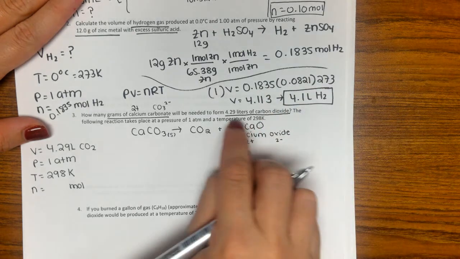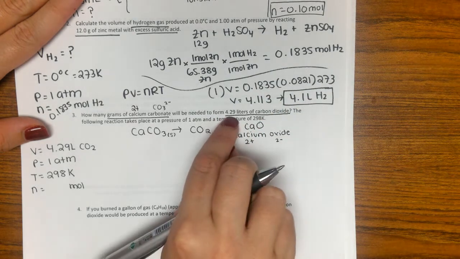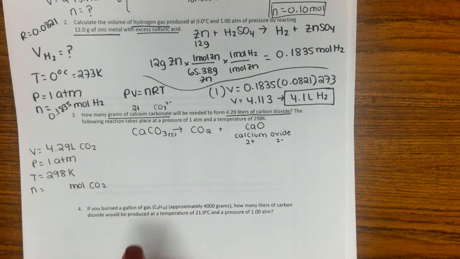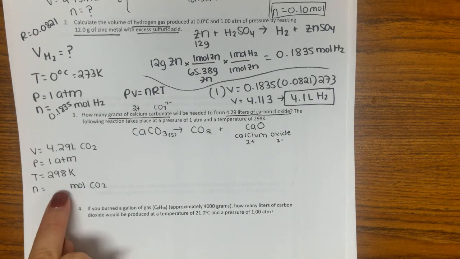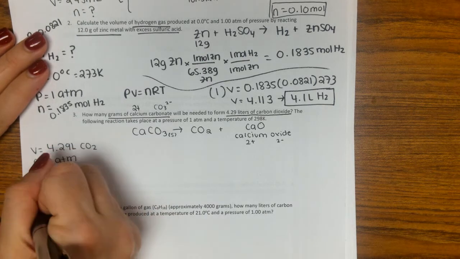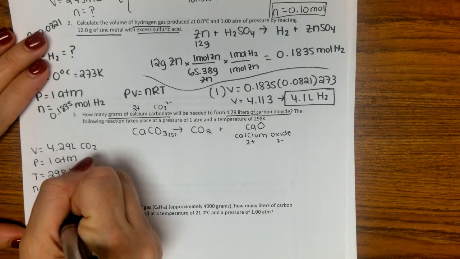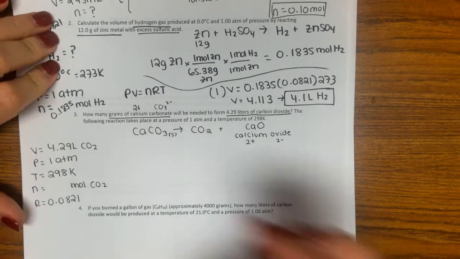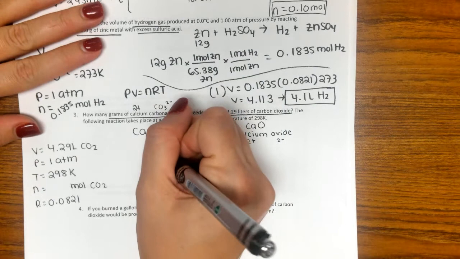You should know that. Also, I told you the volume, 4.29 liters of CO2. And so when I list my variables, my N needs to be moles of CO2. And then on the ideal gas law, I also know R is 0.0821. So list your variables. Let's write the equation.